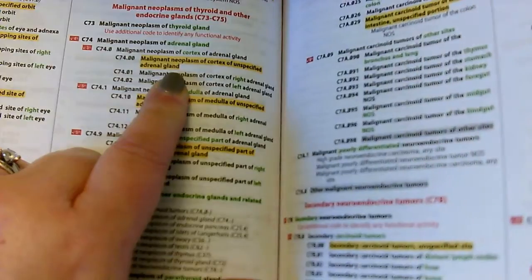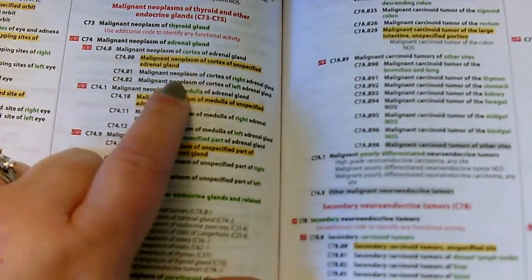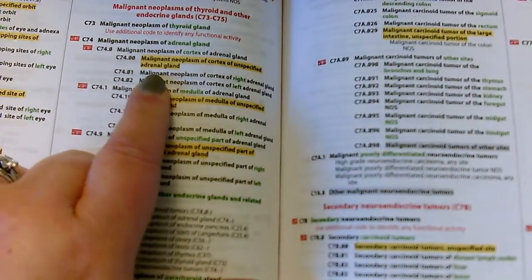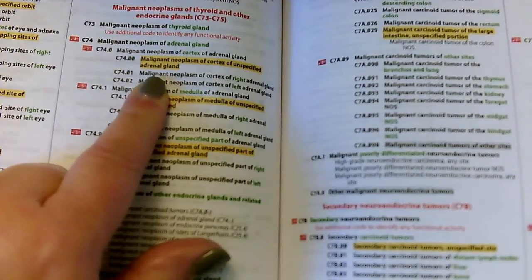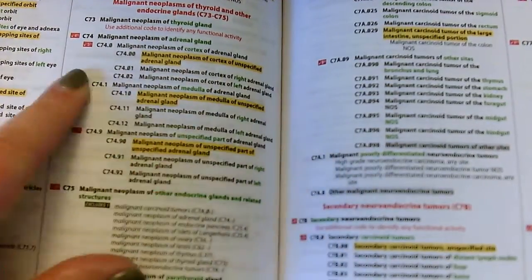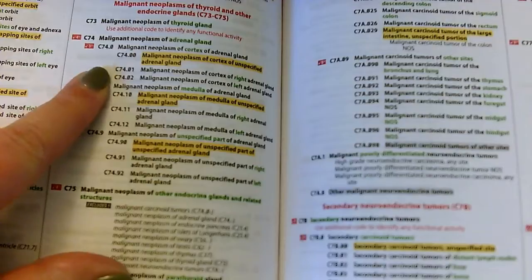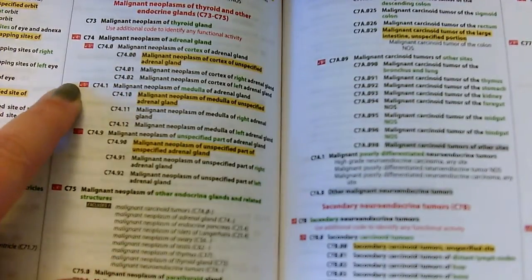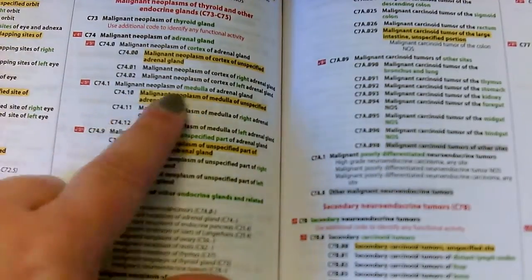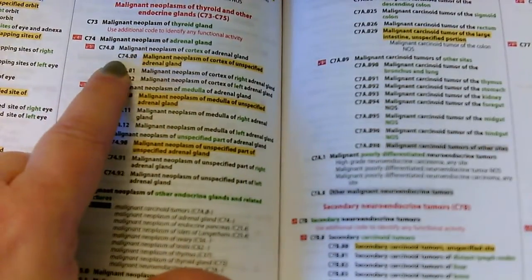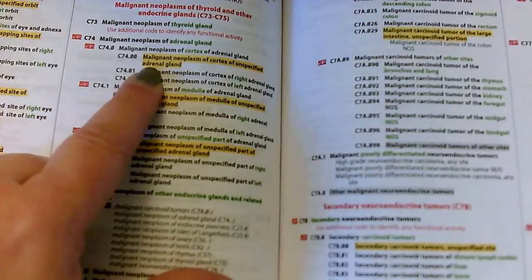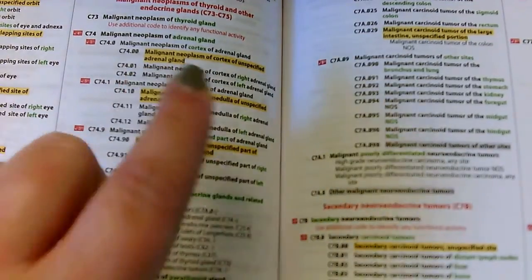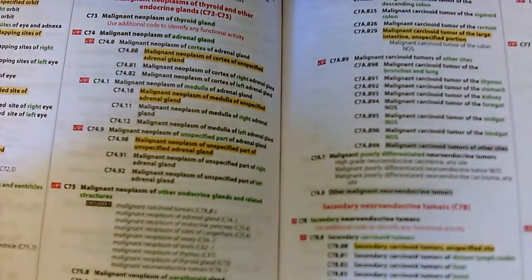Here's C74.00. Looks like it's going to be the winner, because the book does not tell us if it's the right or the left, so we cannot use C74.01 or 02, and C74.1 starts a whole other code with its subsets, so it has to be C74.00 by reasonable deduction. So that's going to be your code for number 2.